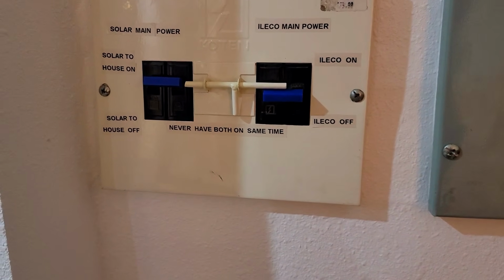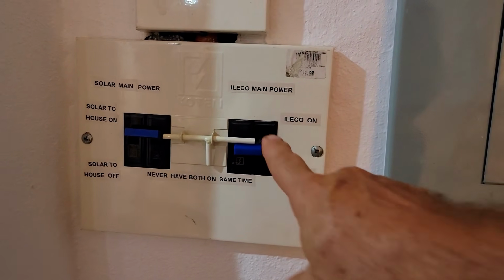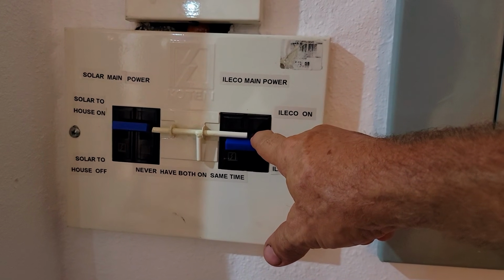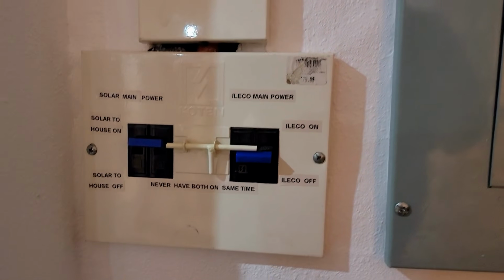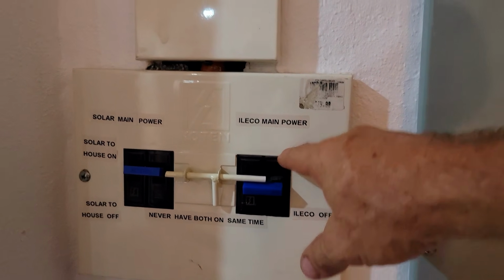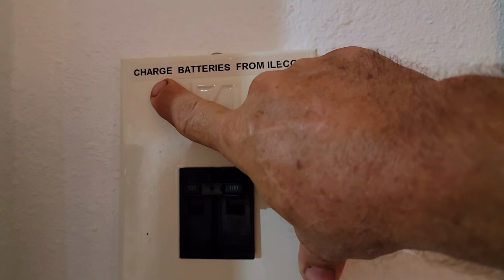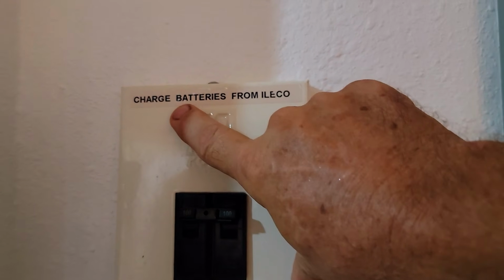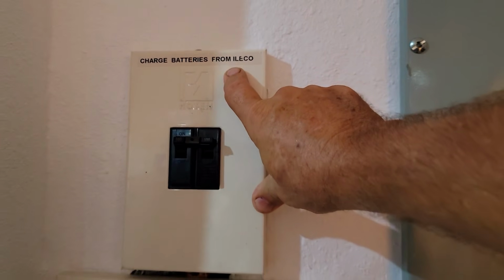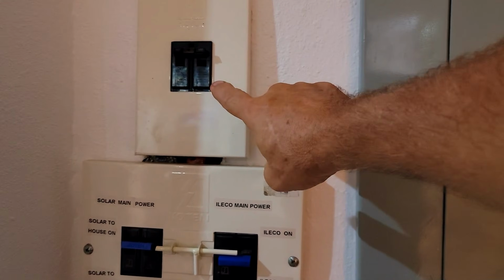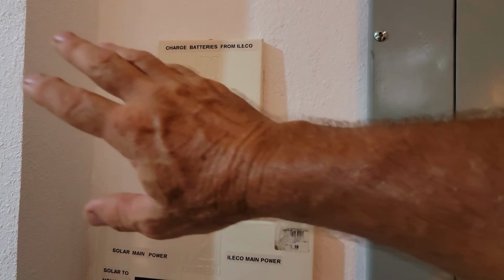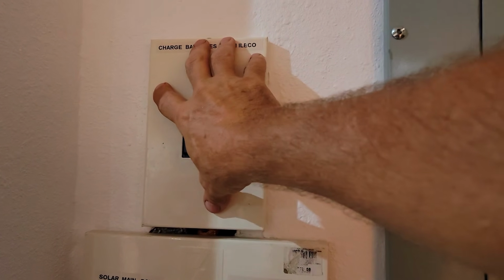Now again, you're going to ask, if Iloilo's turned off, the grid is turned off, how is the inverter up there charging off of the grid? Because coming around to the side of that, I have a bypass that says charge batteries from Iloilo. So this one is bypassing around, just going to charge like it's doing right now from the grid.